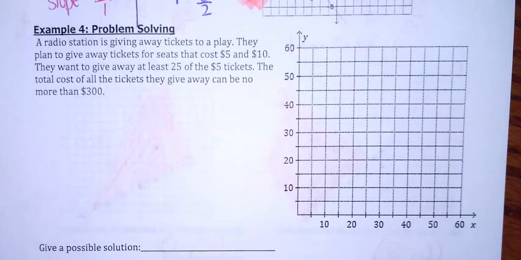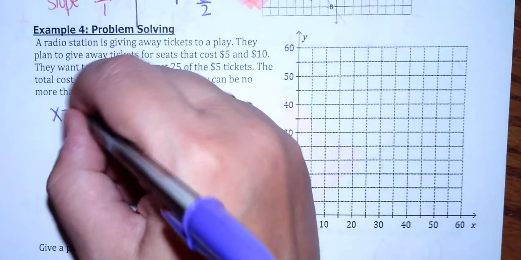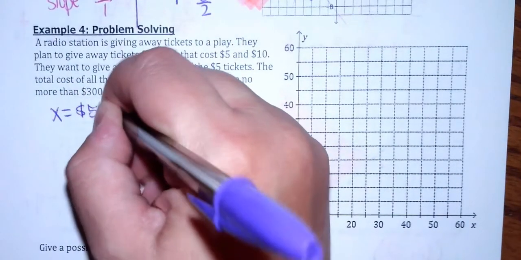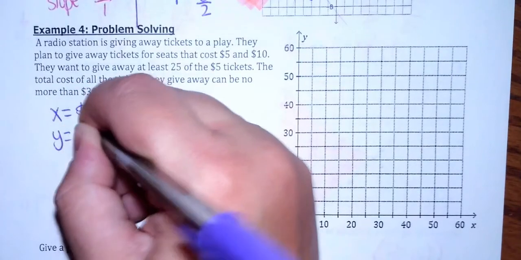Okay, this says a radio station is giving away tickets to a play. They plan to give away tickets for seats that cost $5 and $10. They want to give away at least 25 of the $5 tickets. The total cost of all the tickets they give away can't be more than $300. So we all have the same thing, let's let X be the number of $5 tickets and Y be the number of $10 tickets.